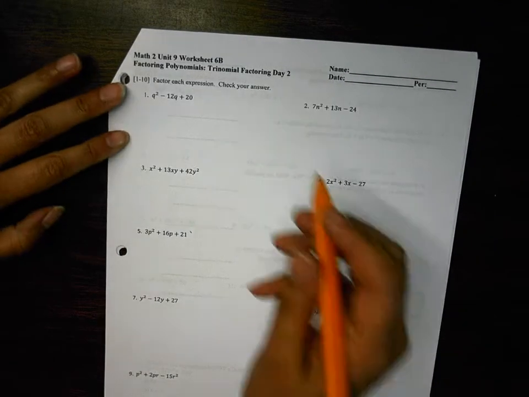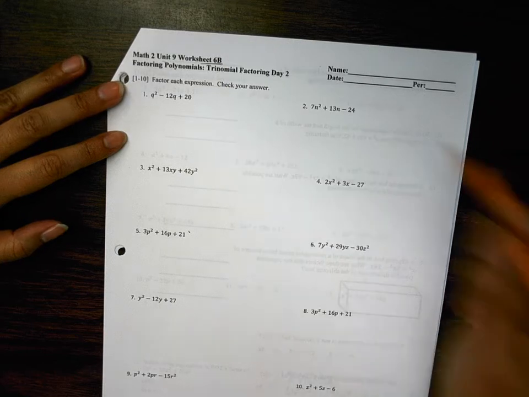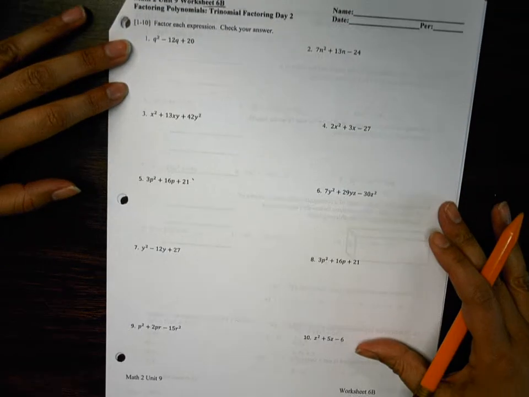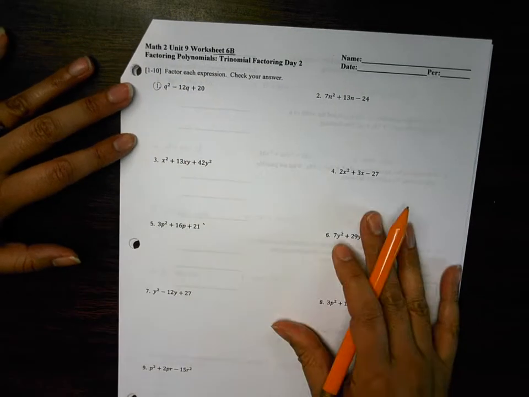All right. So this is Math 2, Unit 9, Worksheet 6B notes. Remember, I'm doing homework notes, meaning I'm just doing homework problems with you. Are we all ready? Okay, I'm going to start off with number 1. This is what we were just doing on the previous page.